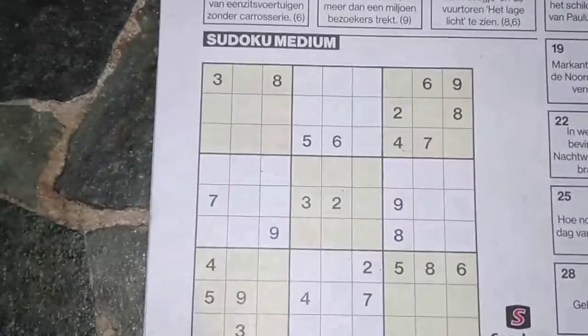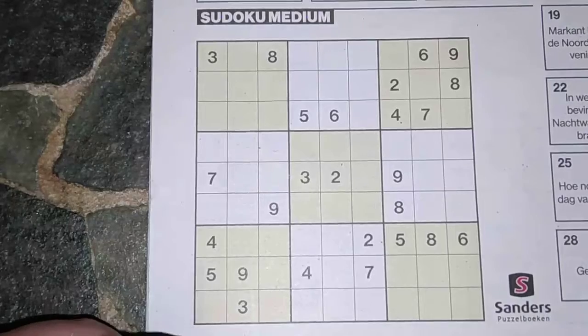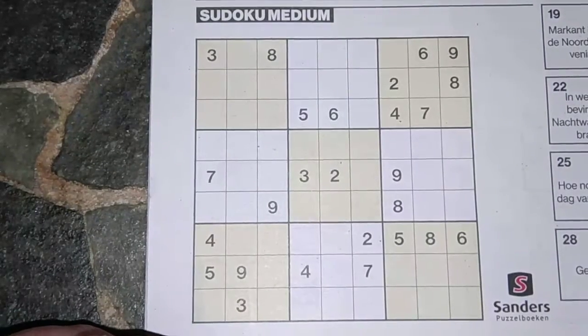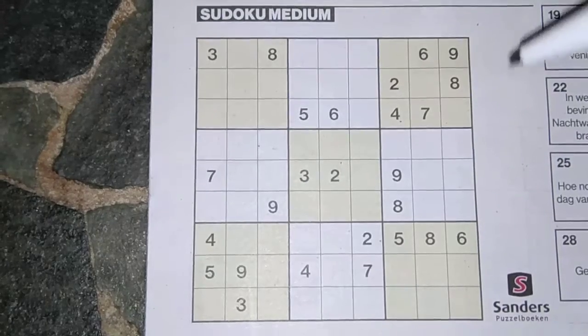We have only one regular Sudoku, maybe one regular Sudoku. So let's get started with this regular Sudoku.